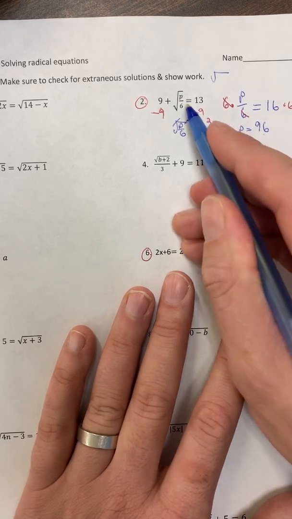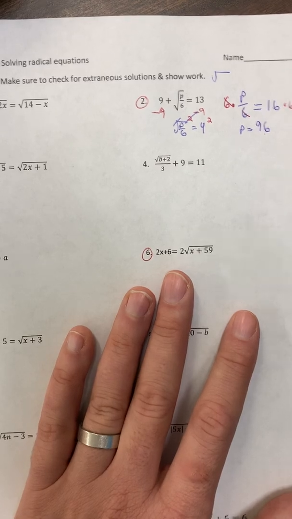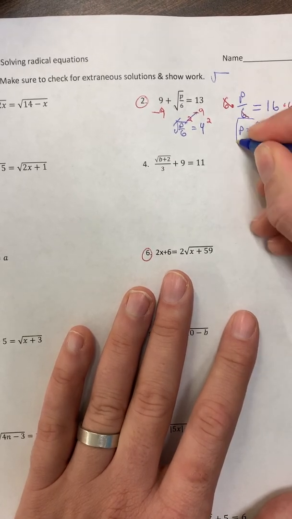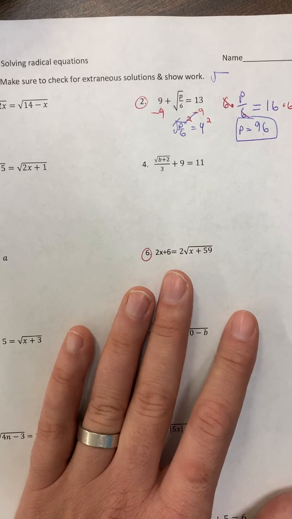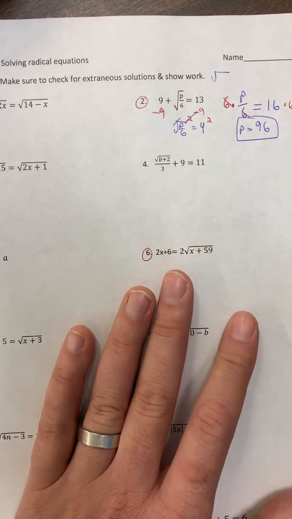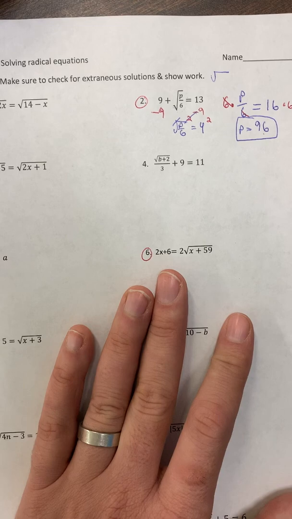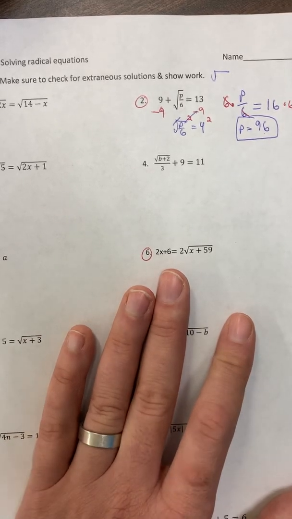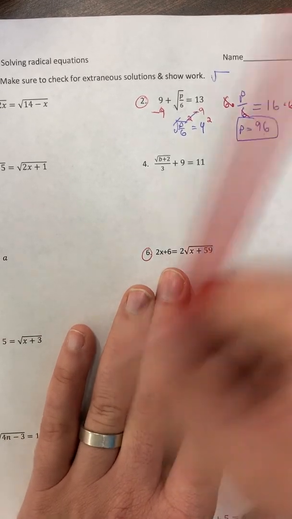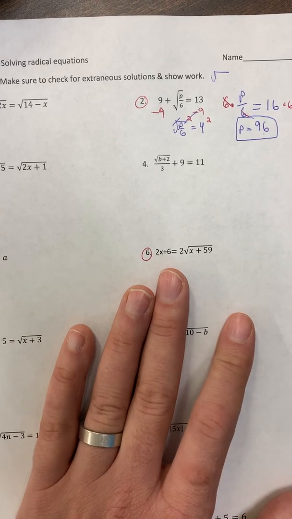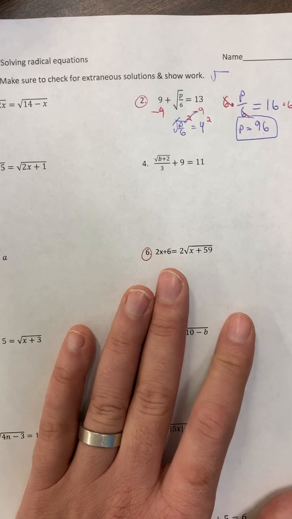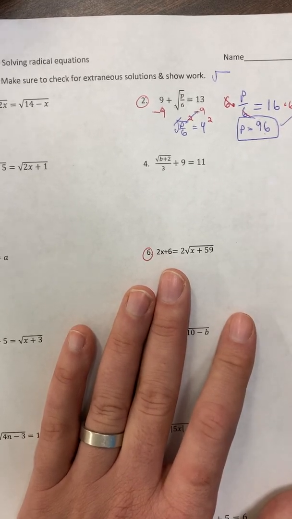So let's check it. This is our answer. We'll cross it off if it's wrong, but we're going to check by putting in p equals 96 to see, does it make this equation true? Because that's what we're doing when we're solving an equation, we're trying to see, did we find a value that makes the equation true? And 96 divided by 6 is 16. The square root of 16 is 4. And 9 plus 4 is 13. And so it works. So this is our answer. We got it right.